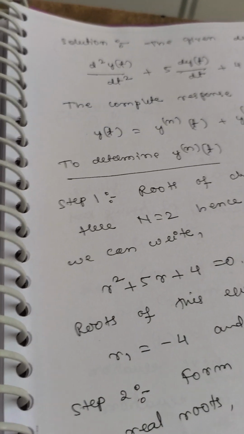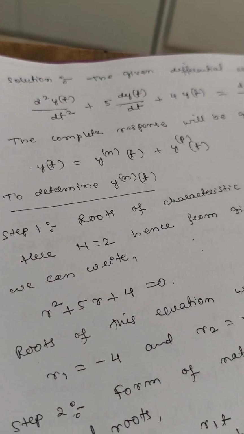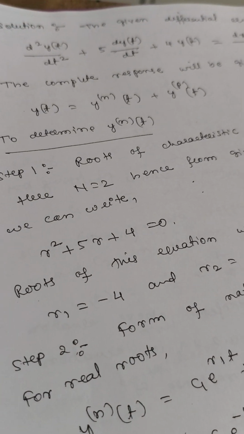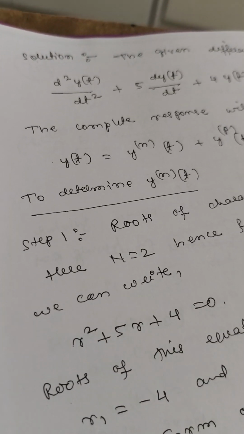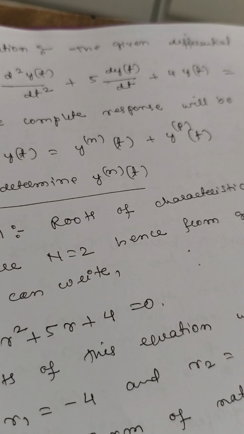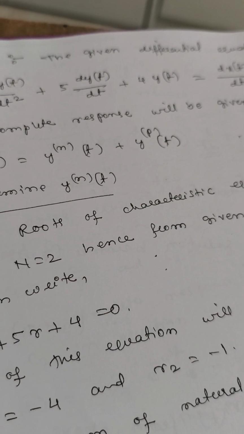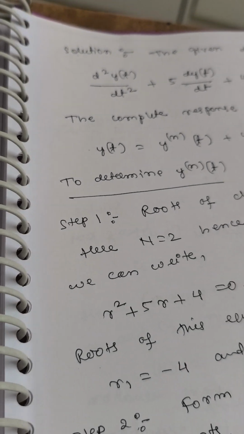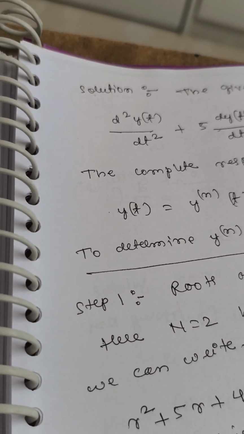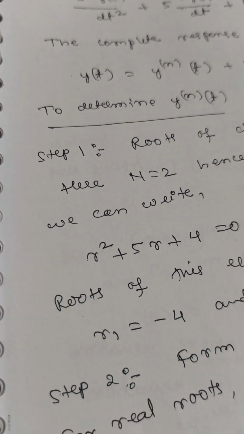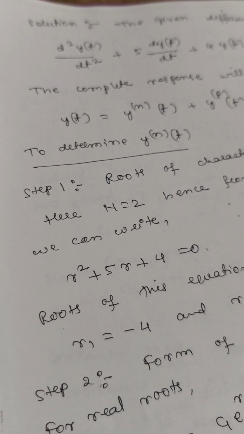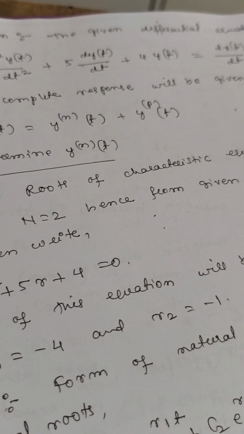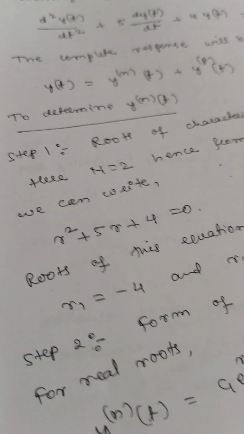Here 5 is the constant with dy of t, and 4 is a0. So a0 is 4, a1 is 5 and a2 is 1. Therefore we get the equation r square plus 5r plus 4 equal to 0.